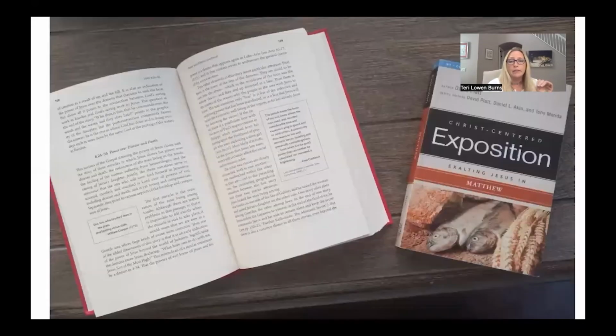Okay, so here I've got a picture for you of some commentaries. You can see the Christ-centered exposition right here on the book of Matthew.